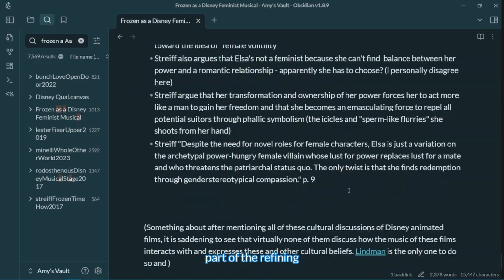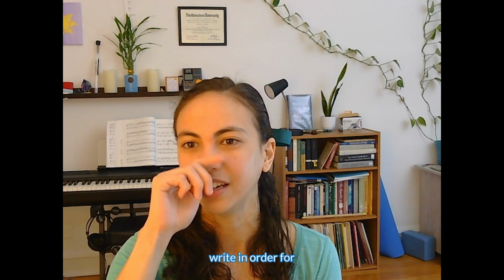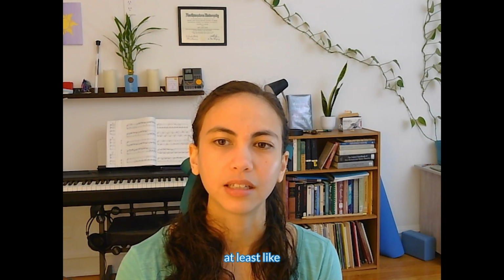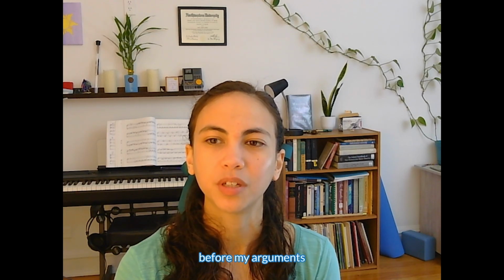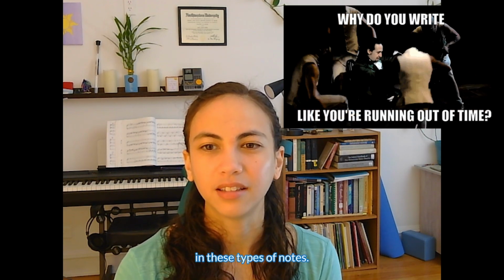At the bottom of this note, you'll see that I was sort of drafting ideas, because for me, part of the refining arguments process has to be done in writing. I just have to write in order for my brain to work. Some people can draw or just think, but for me, I have to write usually at least 4 drafts before my arguments even make sense to me. So then I'll just write and write and write in these types of notes.